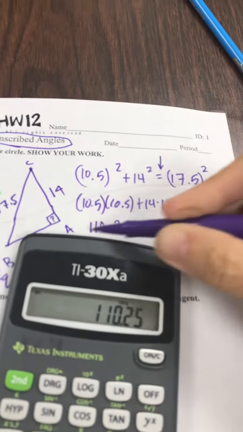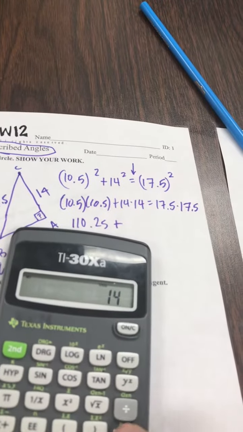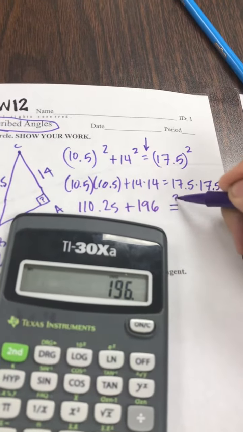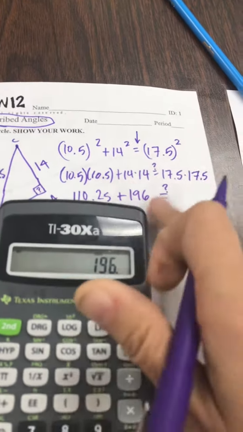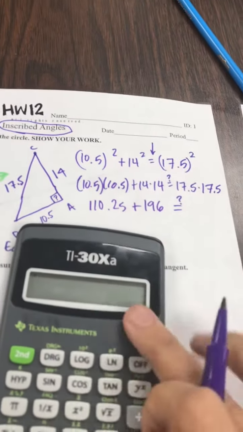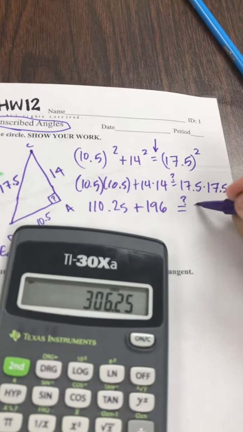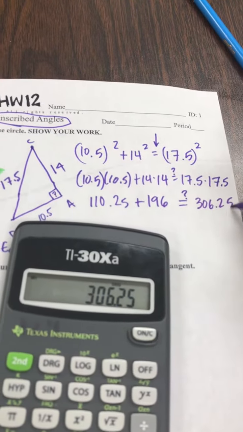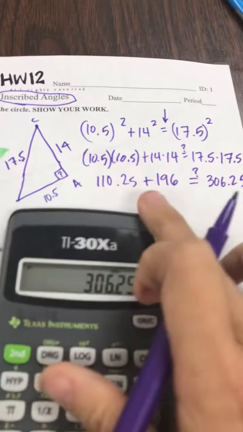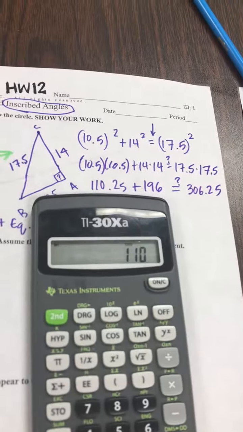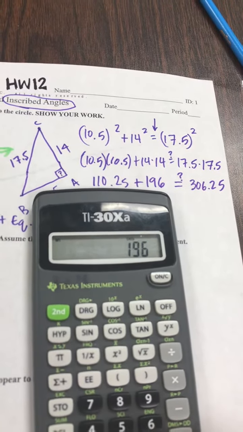110.25. Does 110.25 plus 196 really equal, so I don't know if the left side equals the right side, 17.5 times 17.5, 306.25. So let's find out. 110.25 plus 196.